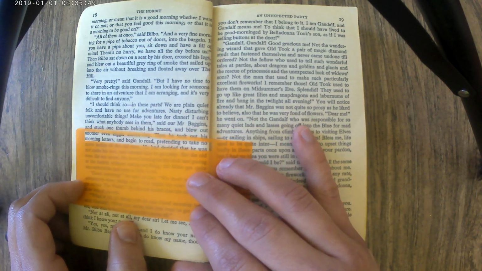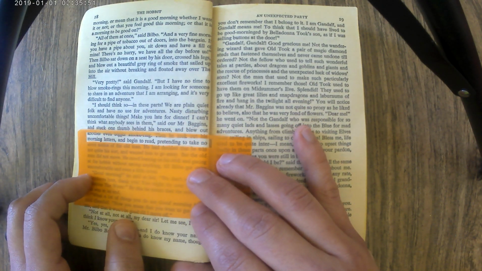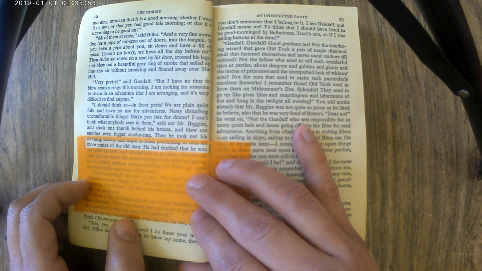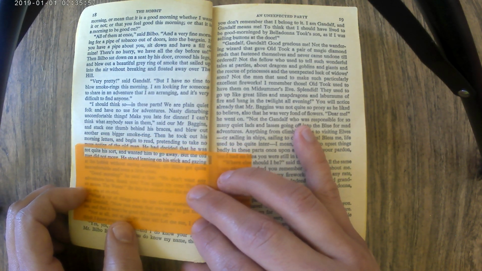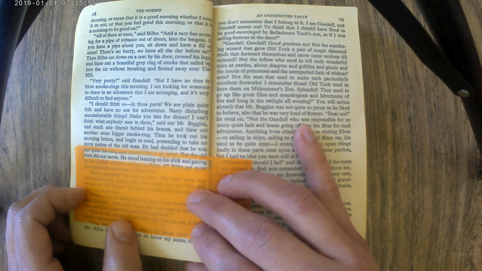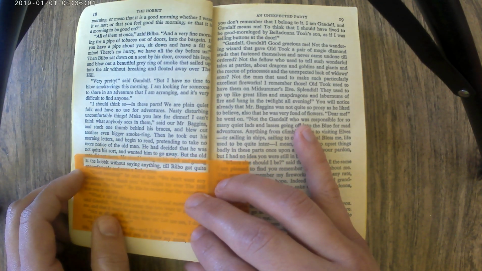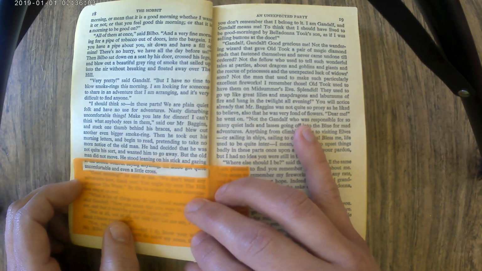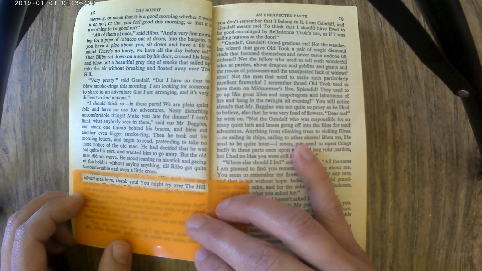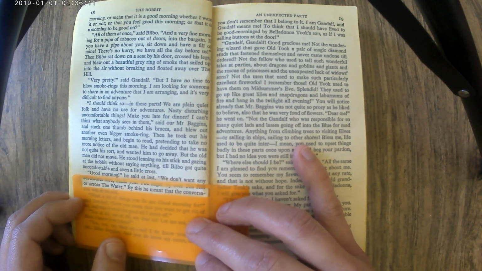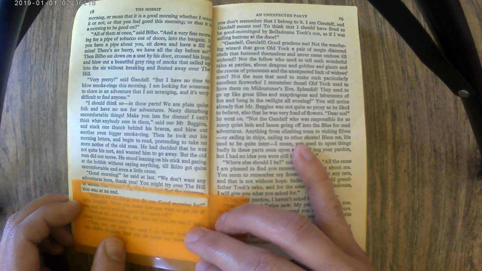Then he took out his morning letters and began to read, pretending to take no more notice of the old man. He had decided that he was not quite his sort, and wanted him to go away, but the old man did not move. He stood leaning on his stick and gazing at the hobbit without saying anything, till Bilbo got quite uncomfortable and even a little cross. "Good morning," he said at last. "We don't want any adventures here, thank you. You may try over the hill, or across the water." By this, he meant that the conversation was at an end.